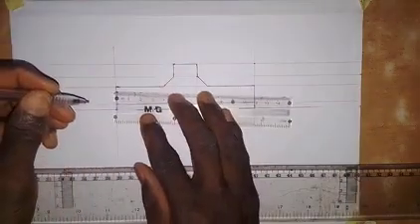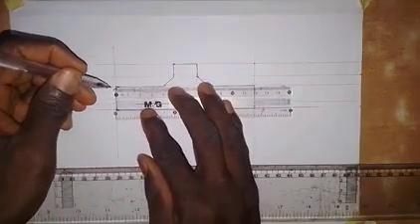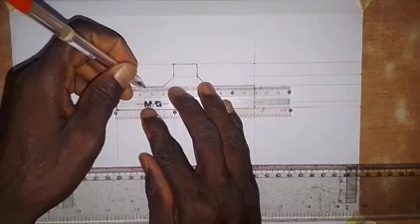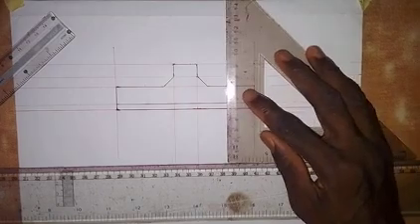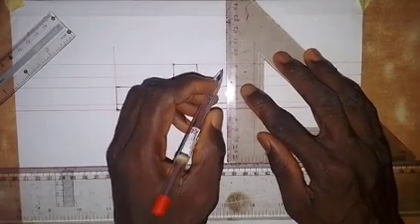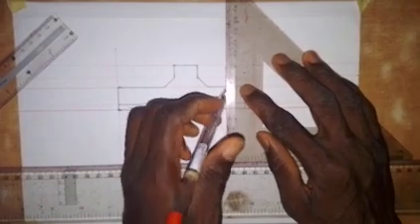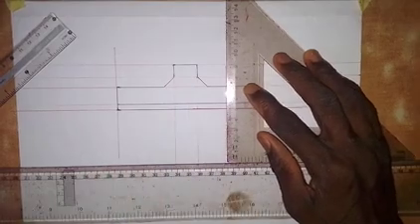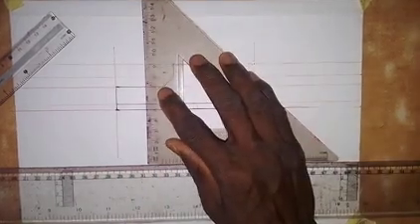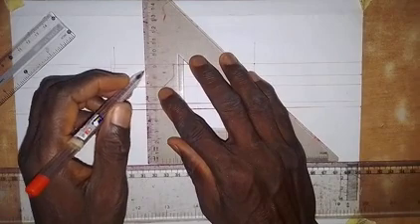We do the same thing here: 25, and we draw a vertical center line here. At this end also, we draw a vertical center line.